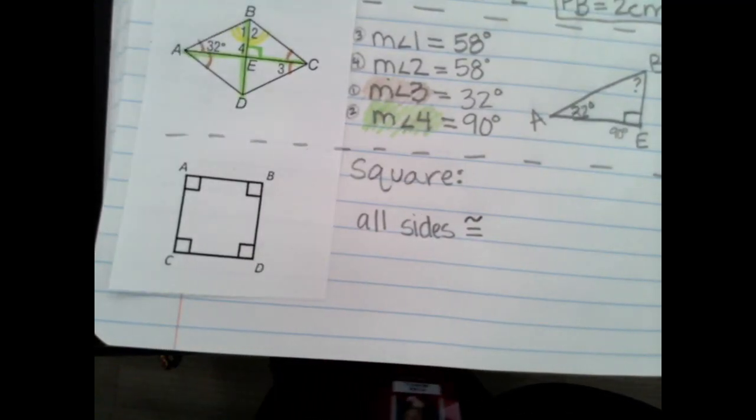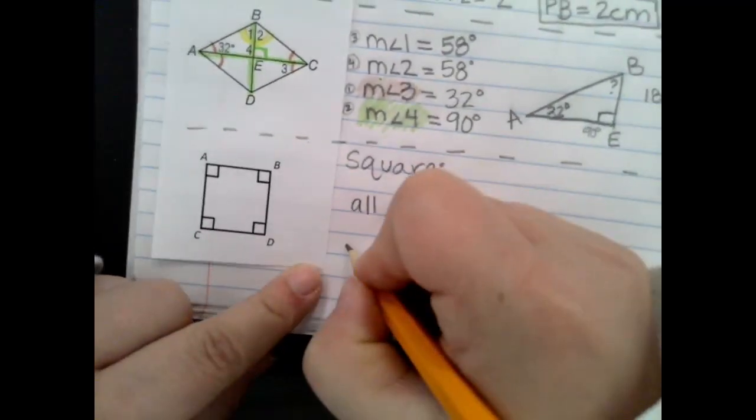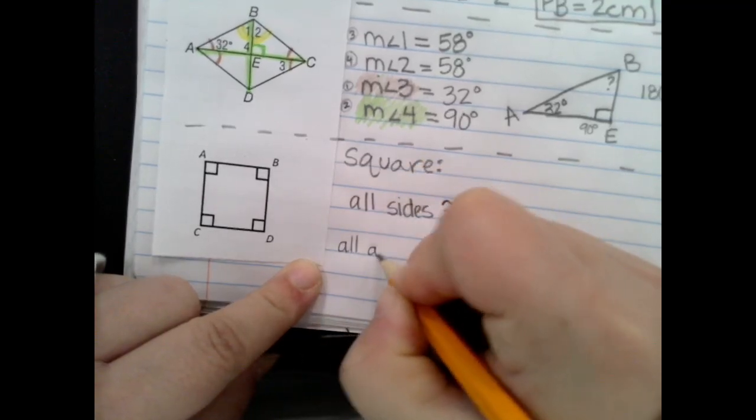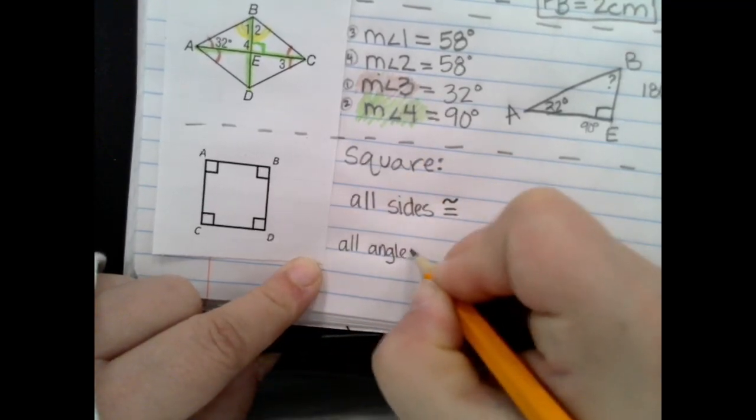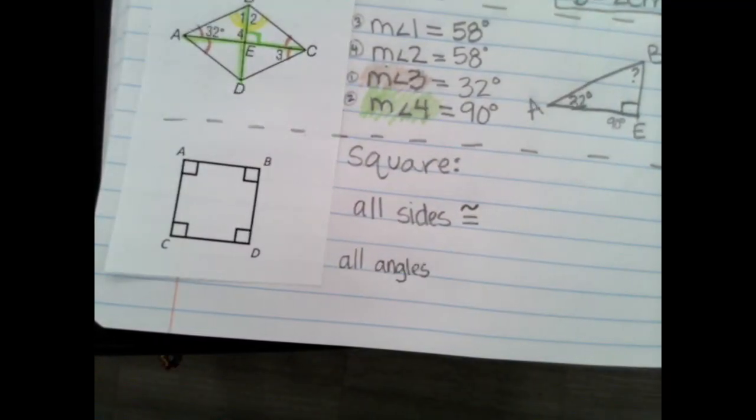But what else do we know about all the angles? They're 90 degrees, so all the angles are also equal to 90 degrees.